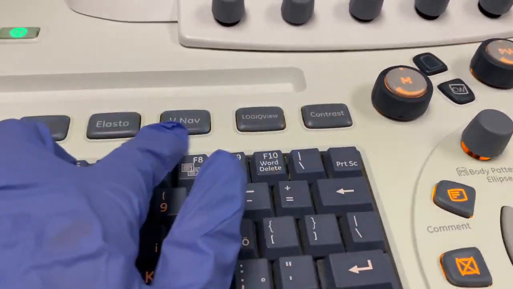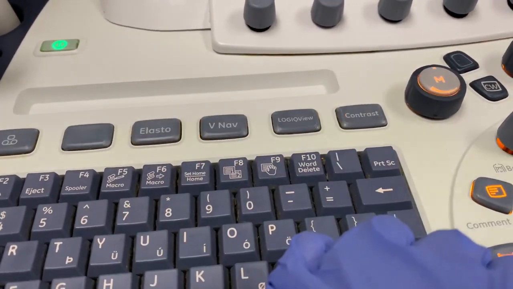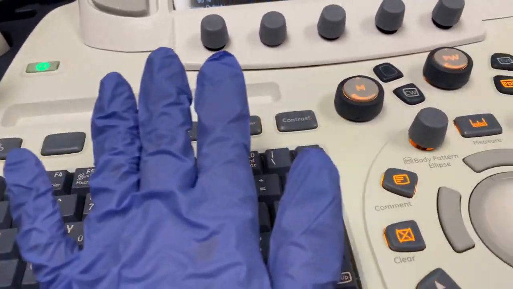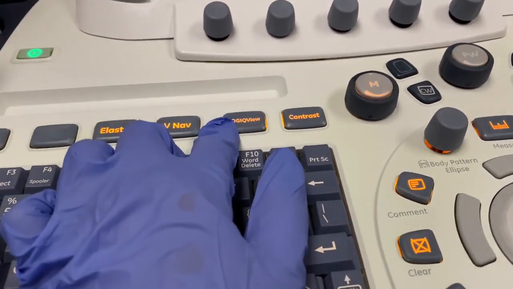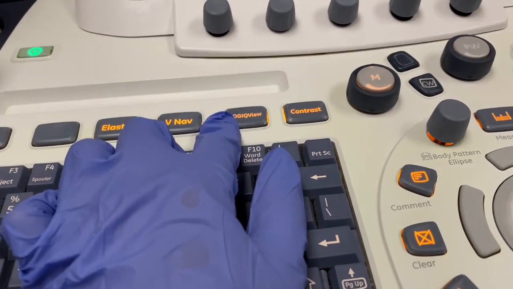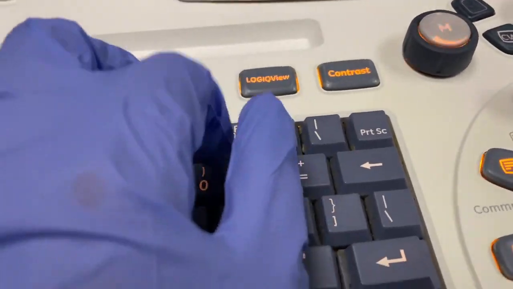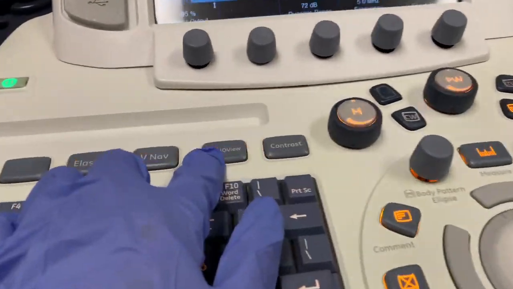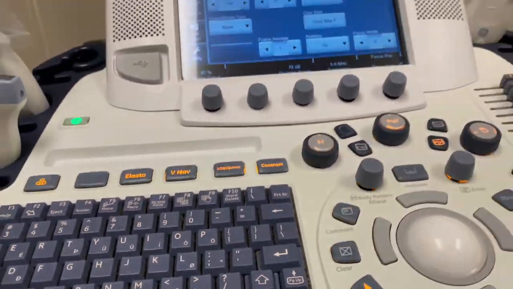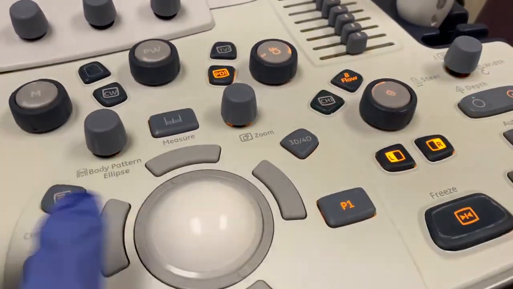We do have these other buttons here, but I don't typically use them. I may use the Logic View, which takes a very long picture, kind of like a panorama, but I don't typically use that every day. It's possible to be used on really large fluid collections. The one thing it's used on a lot, especially, is for baby spines, just to see the spine in long, you can use this Logic View to make a really pretty picture of the spine. So as you can see, we do use literally every single button in here.